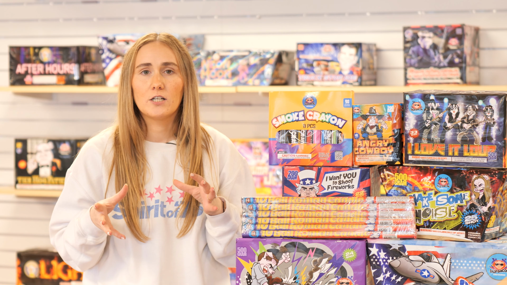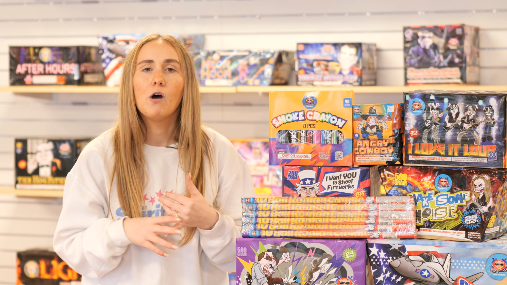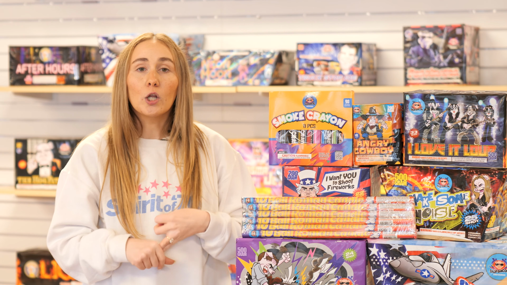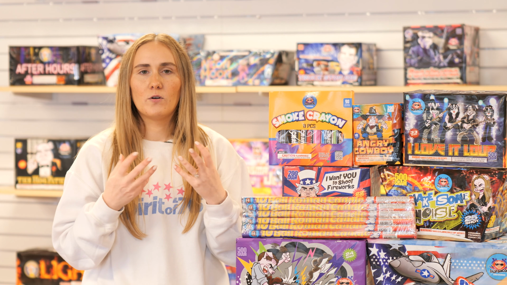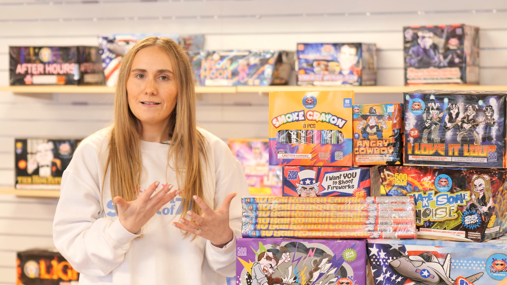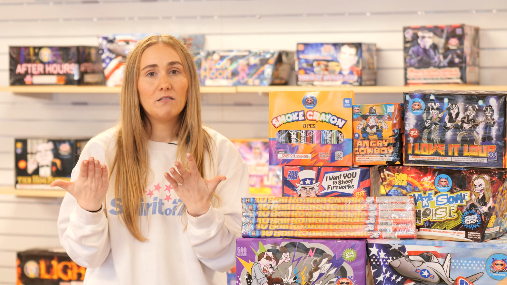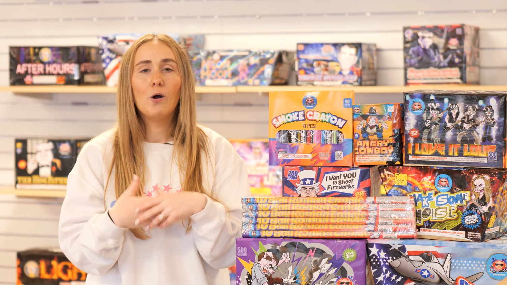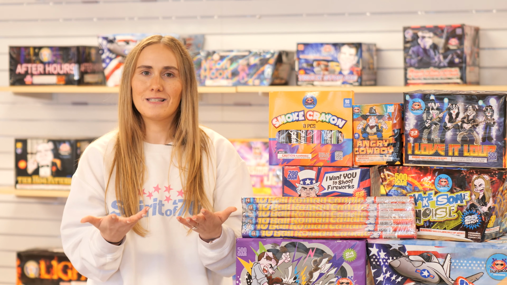So some fun effects that are coming into play that we're seeing right now are the girandola effect, the color changing effect, and then of course everyone still likes the palms and the peonies. So make sure that you have a variety in the effects. But if you have two cakes that do the exact same thing, decide which packaging you like better or which price point you like better and purchase that one.